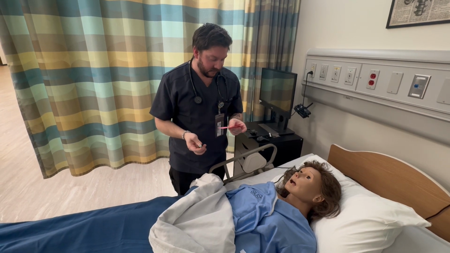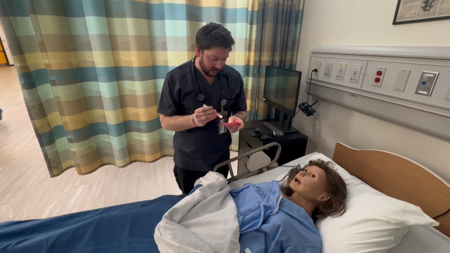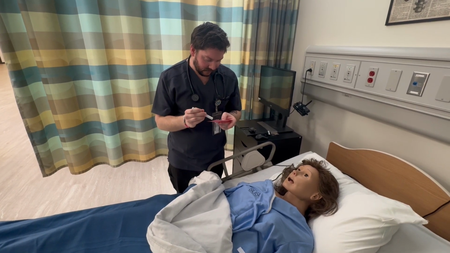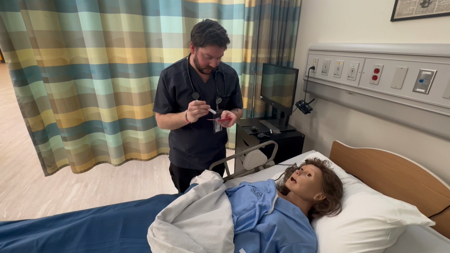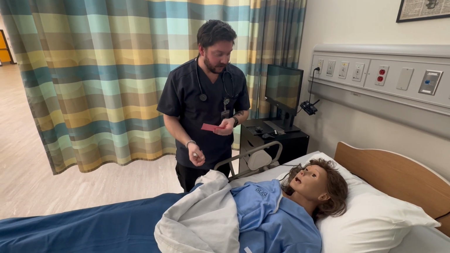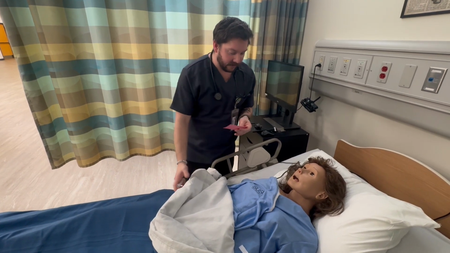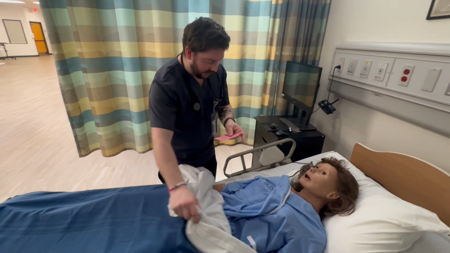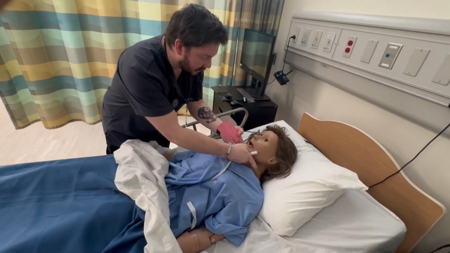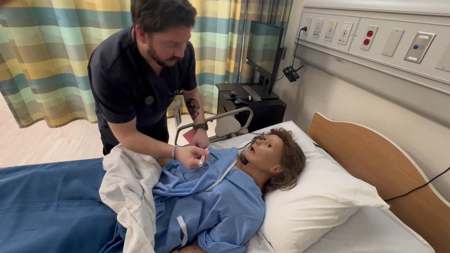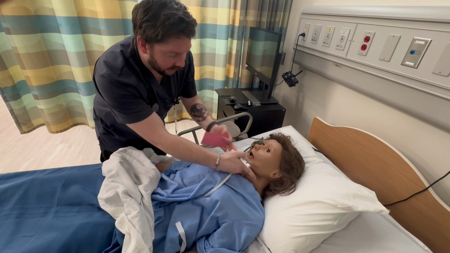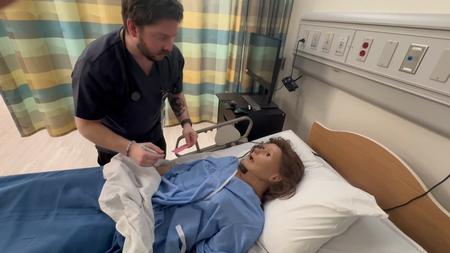Oh, and then of course we're monitoring oxygen saturations as well, which patient was sitting at 99% on room air. Okay, so we'll move down the head and we'll palpate along the neck, looking for any jugular distension, palpating for thyroid, any masses, nodules, looking at the trachea for symmetry, etc.